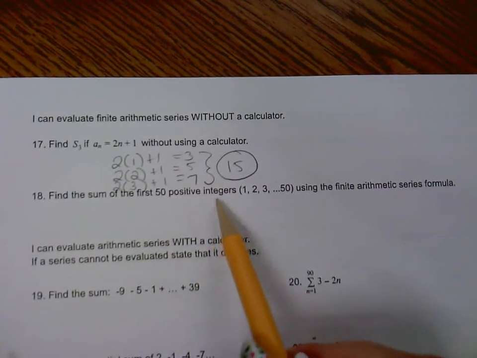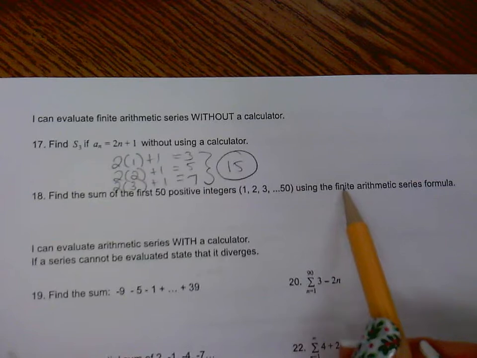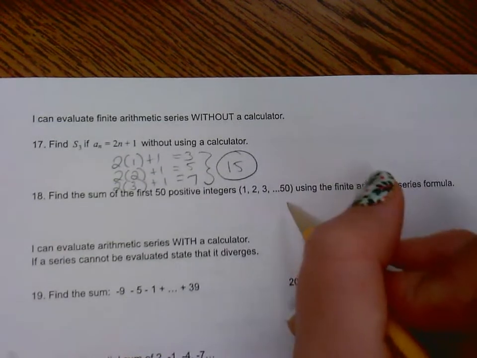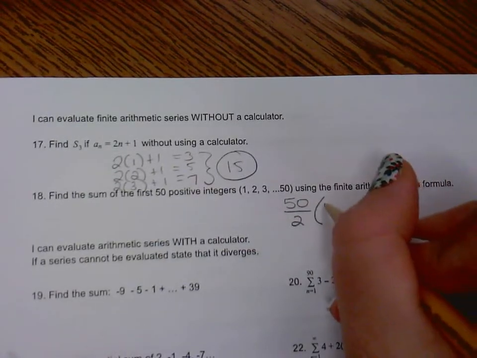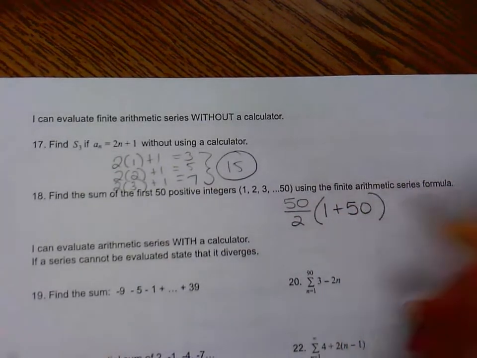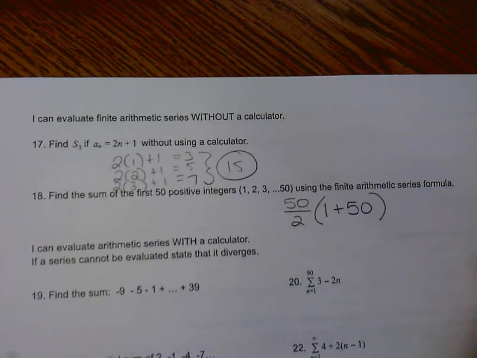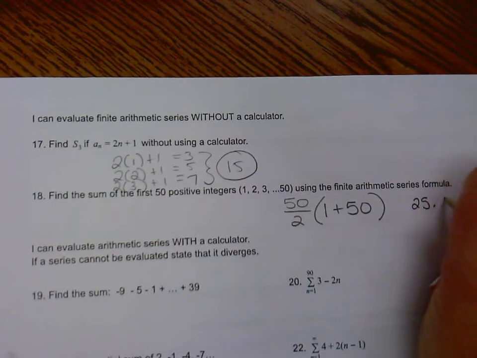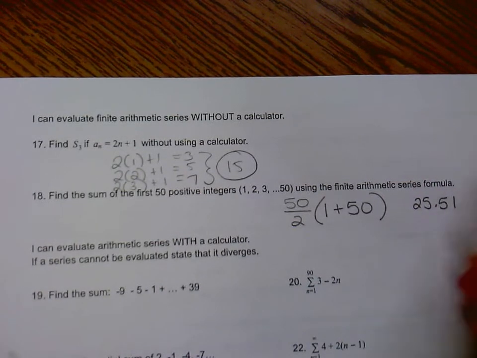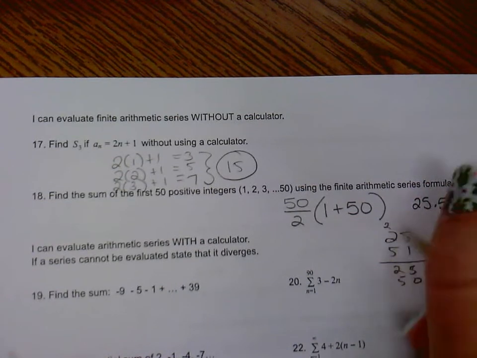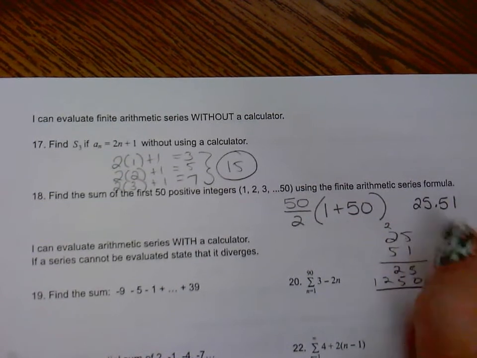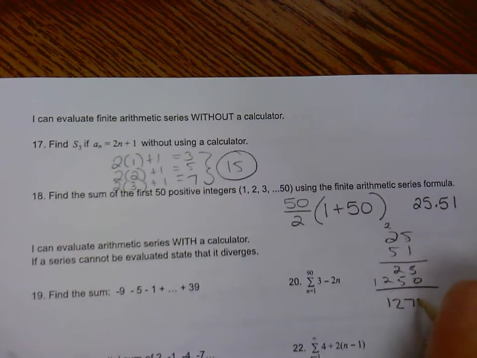Find the sum of the first 50 positive integers using the finite arithmetic series. So there's 50 of them, so I have 25 pairs. My first term is 1 and my last term is 50. So I'm really just taking 25 and multiplying by 51. So I could do that without a calculator. I think it's 1275.